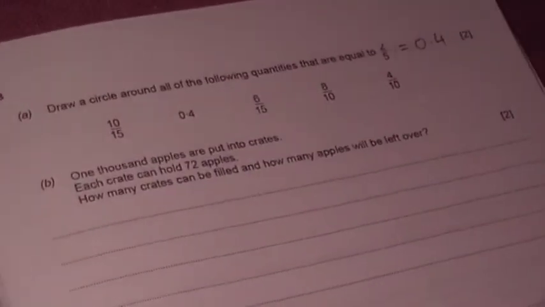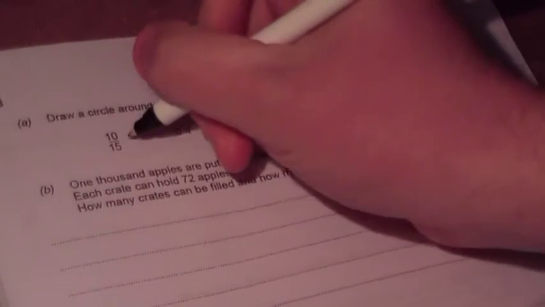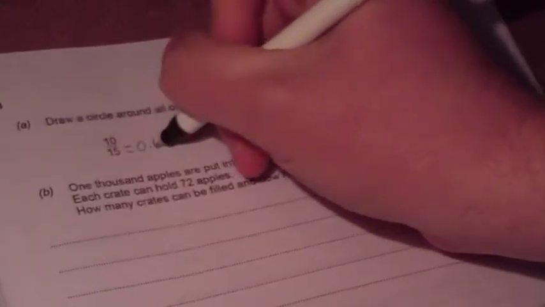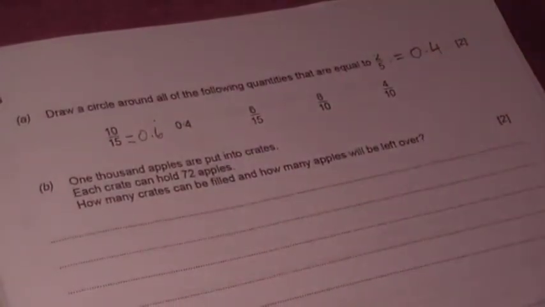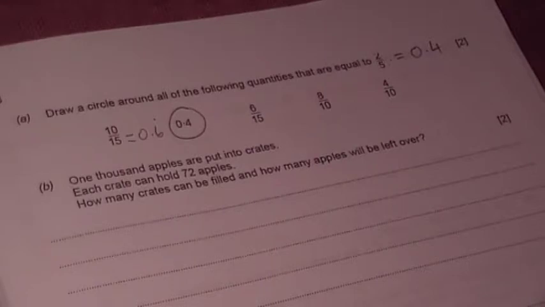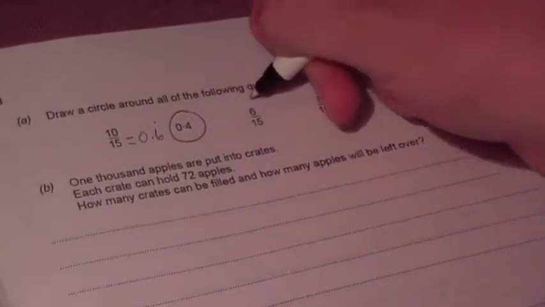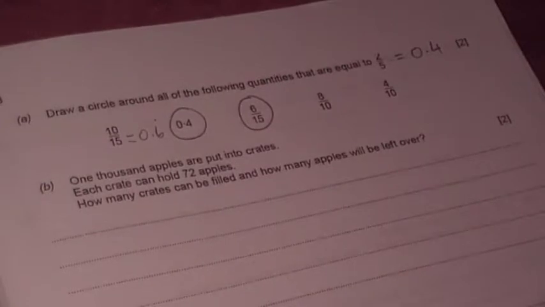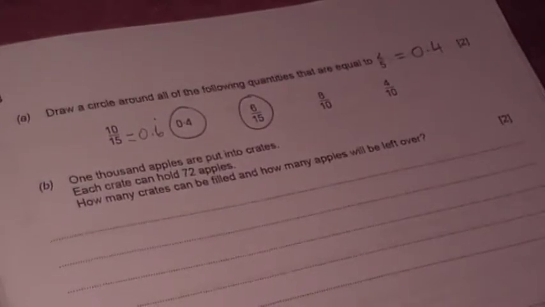And then we enter all of the fractions here into the calculator. 10 over 15 will give us 0.6 recurring, so that's no good. 0.4, obviously, because that's what our first fraction gave us. 6 over 15 will also simplify to 0.4. 8 over 10 will go to 0.8, which is no good, and 4 over 10 will go to 0.4 as well.